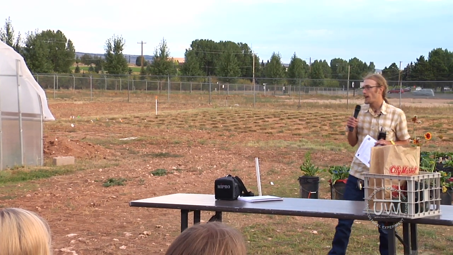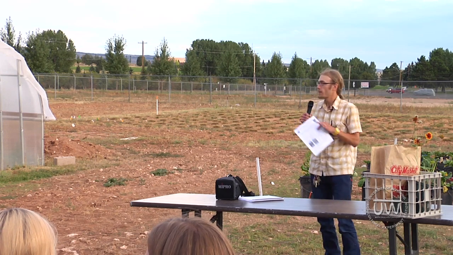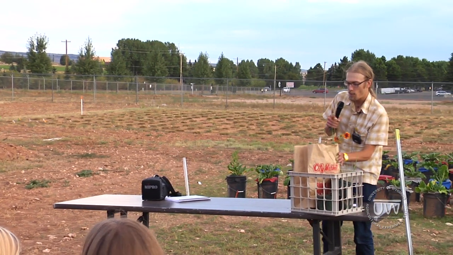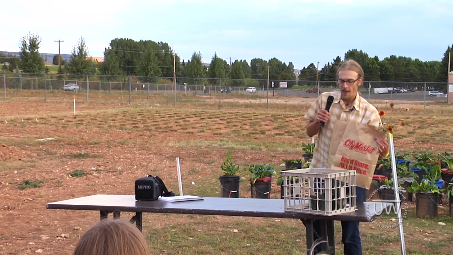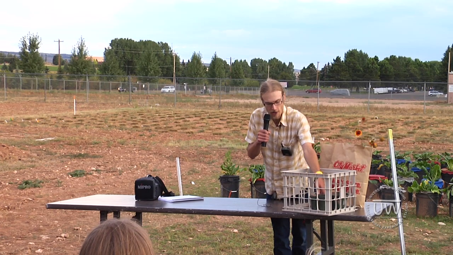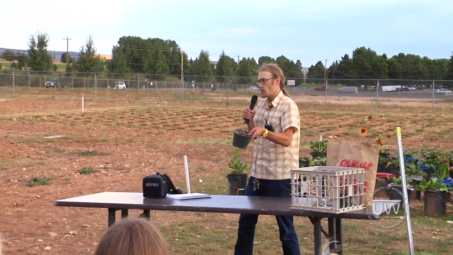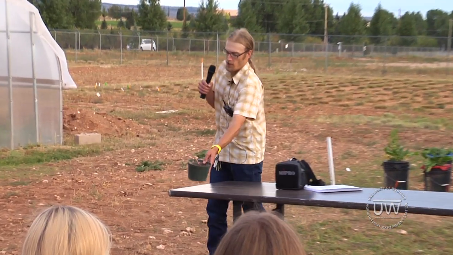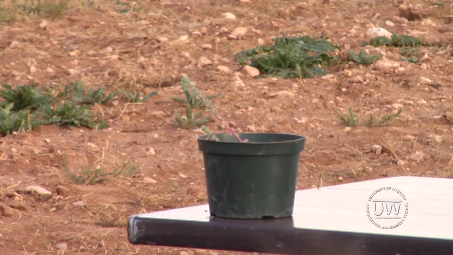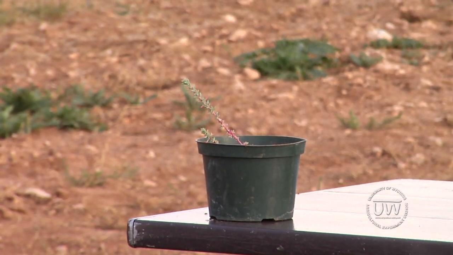So, who here knows about halogeton? A couple people? Okay, so I brought some halogeton that I've been growing in the greenhouse here. This halogeton is about 2.5 months old, and it's pretty small. So you might want to come up and take a look later. Otherwise, you can check it out in the greenhouse right behind us there.